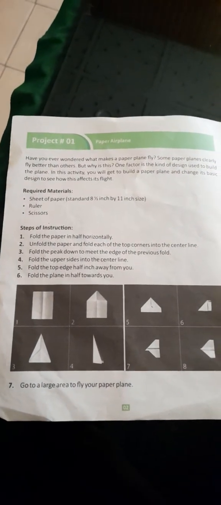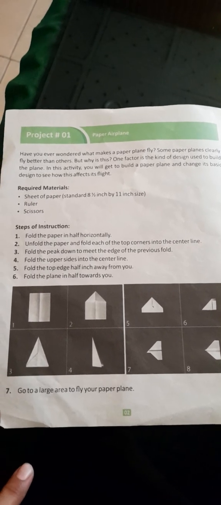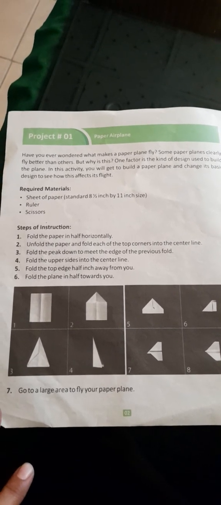Steps of instructions. First of all, have a look at the pictures, then follow the steps. Number 1, fold the paper in half horizontally. Look at picture number 1. You will get the idea that you have to take a paper, cut it into equal size, then fold it in half horizontally. Then look at step number 2: unfold the paper and fold each of the top corners into the center line. Then come to picture number 2.